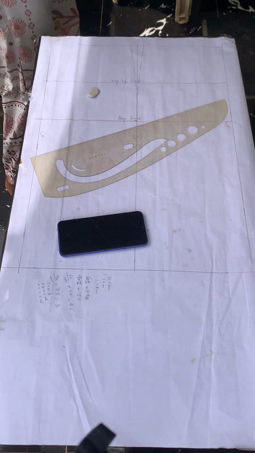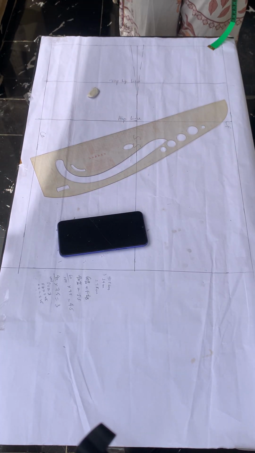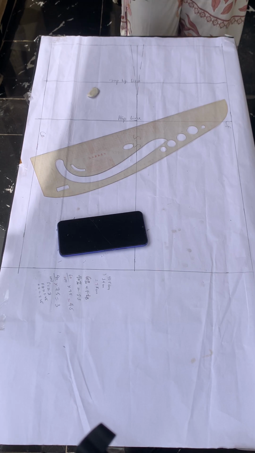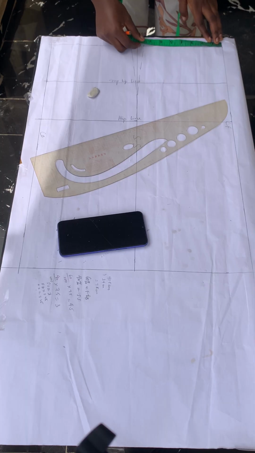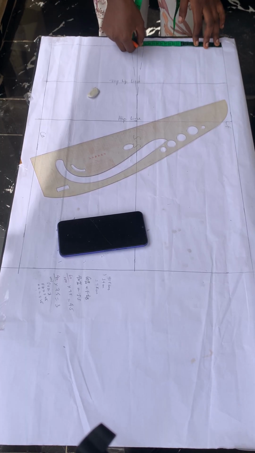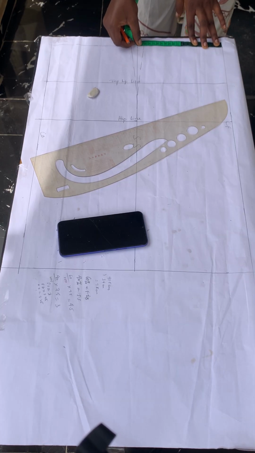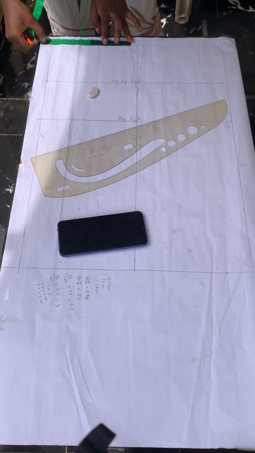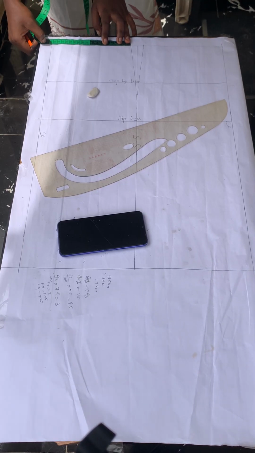Now, to get where you'll be placing your dart, to calculate where we are going to be placing our dart, the distance from here to here, for my hip, for the front I have 19 centimeter. For the back, I also have 19 centimeter.